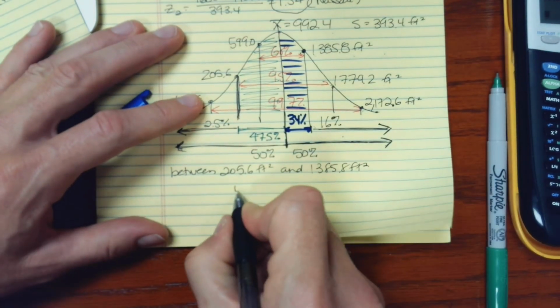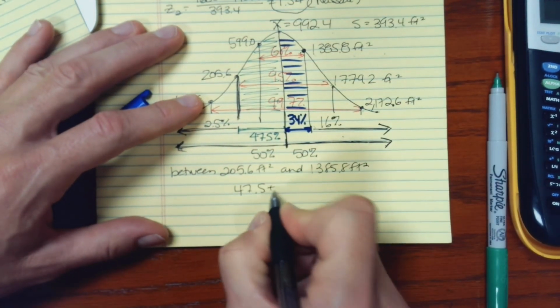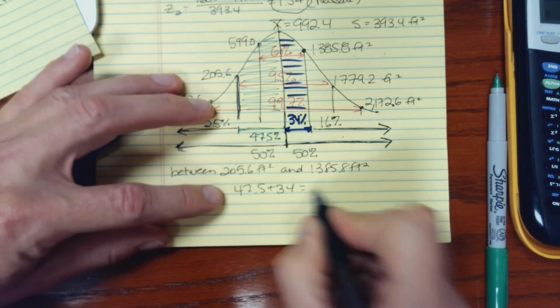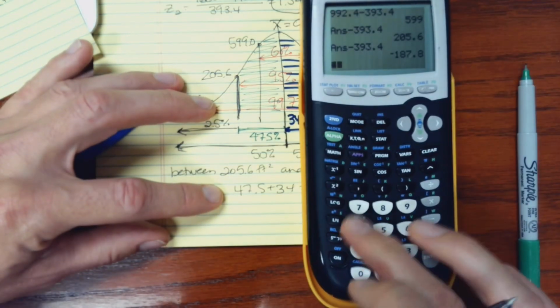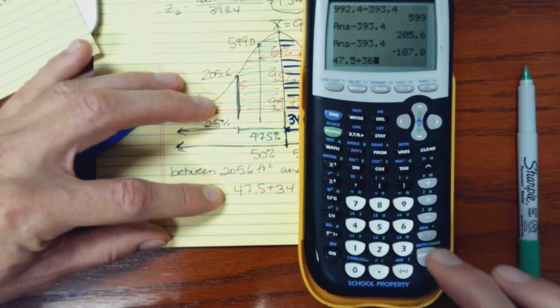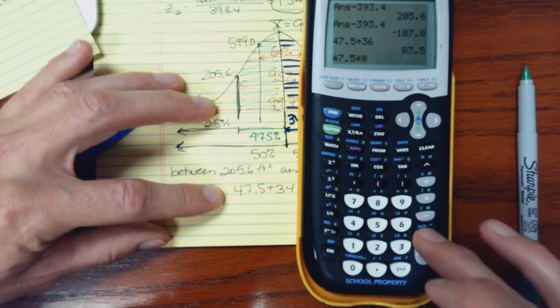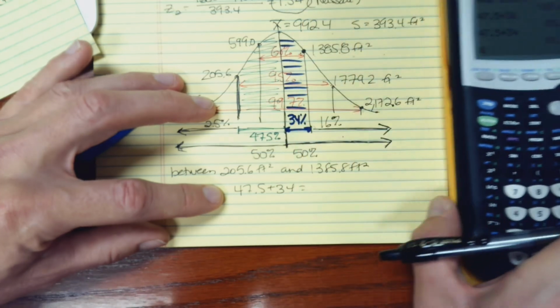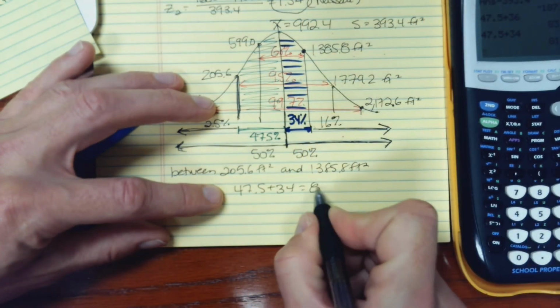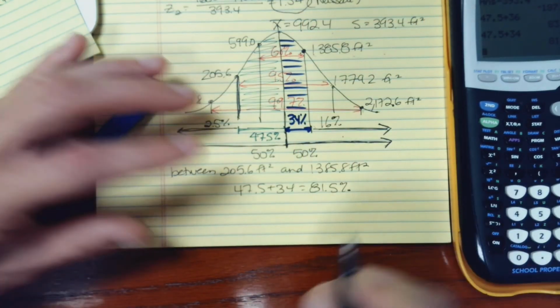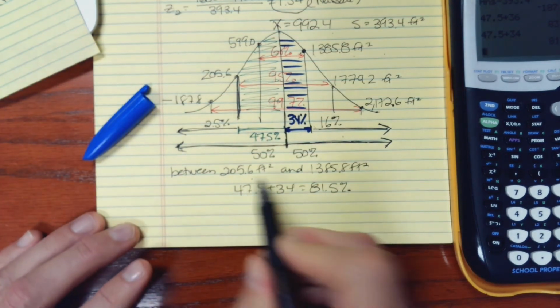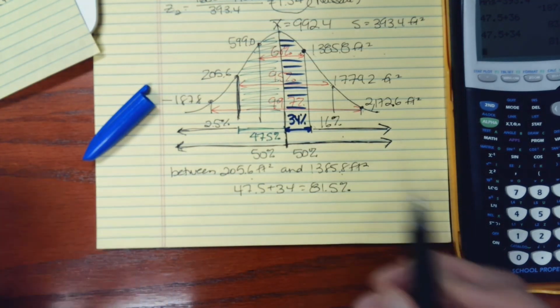So this would be 47.5 plus 34, that's 81.5% are between 205 and 1,385.